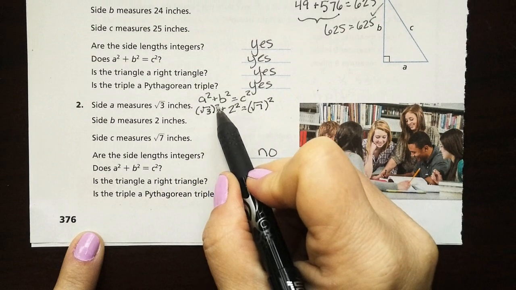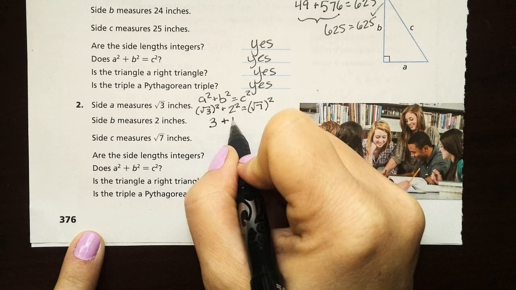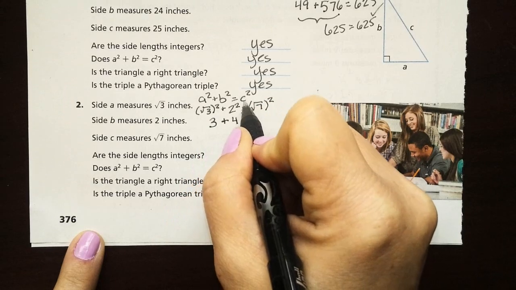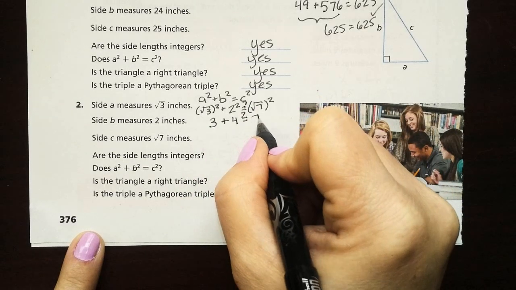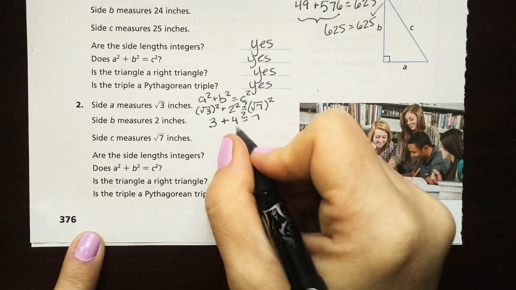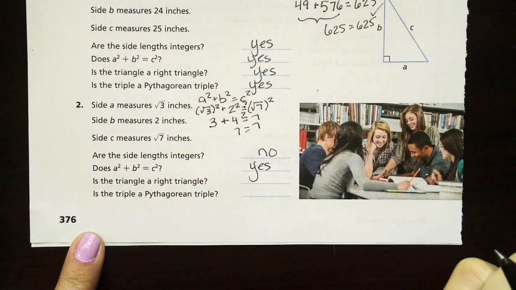So square root of 3 squared would be simply 3. 2 squared is 2 times 2, which is 4. I forgot my little question marks. And the square root of 7 squared would be 7. So then if we add 3 and 4, we get 7. 7 equals 7, so this would be a yes.